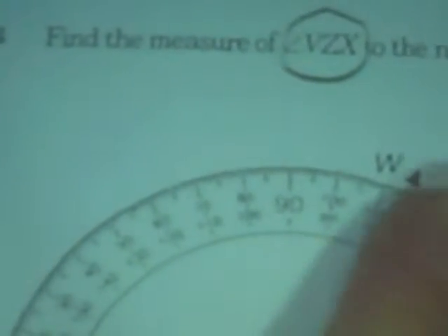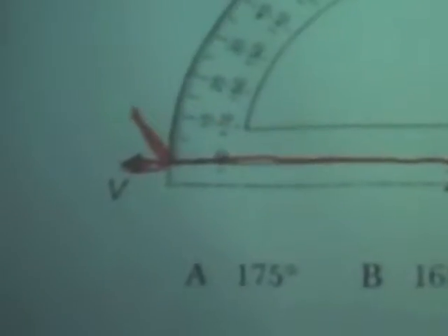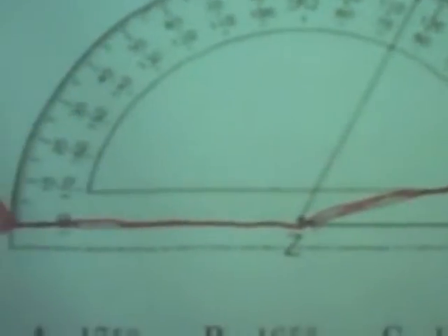And this is the type of question they will show you on the tax test, whether you know how to measure angles. They'll have a complex set of angles in there, but they only want you to measure one of them. V to Z to X. Now, put a dot right there. I'm going from there to there. I'm going from there to there.